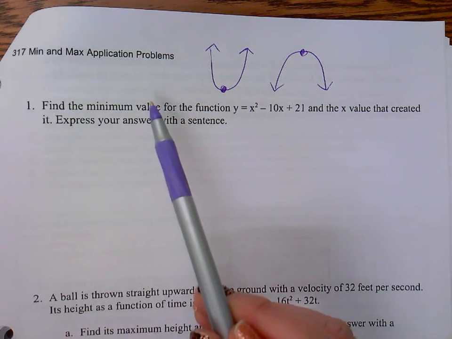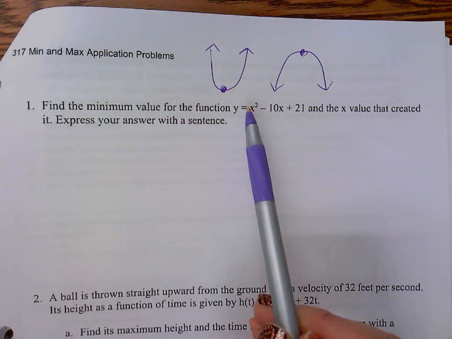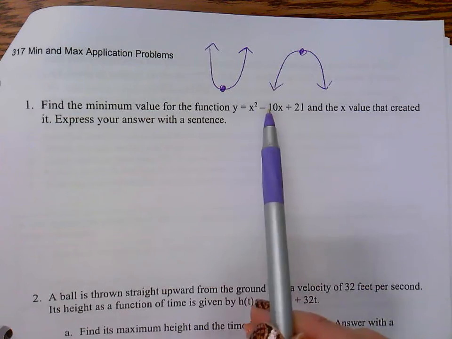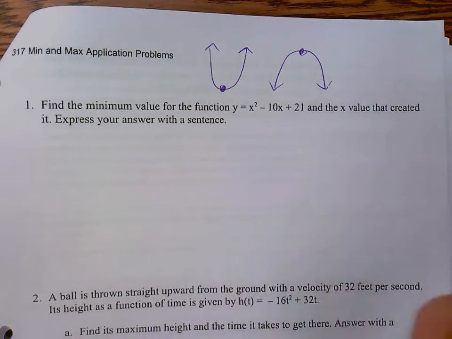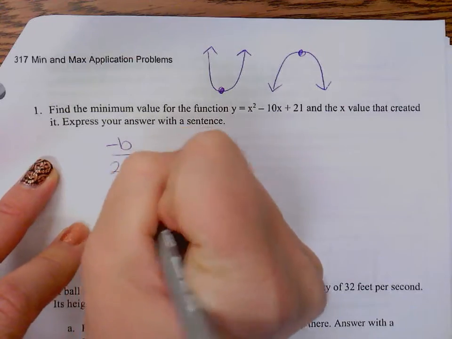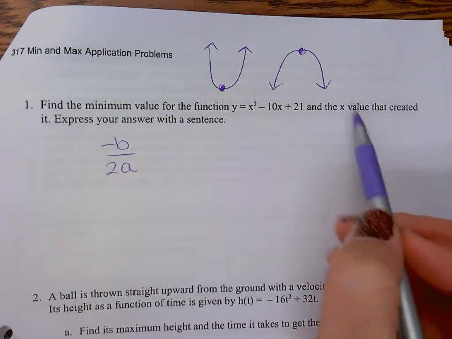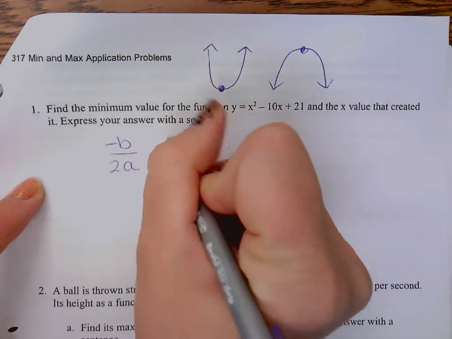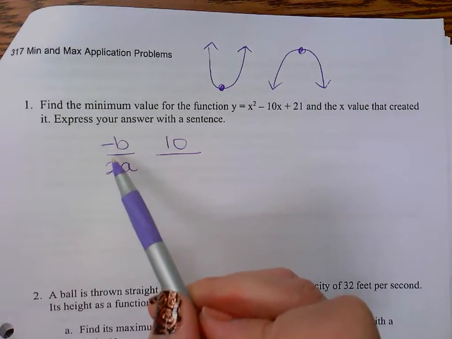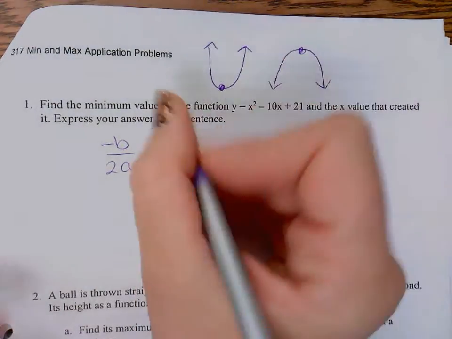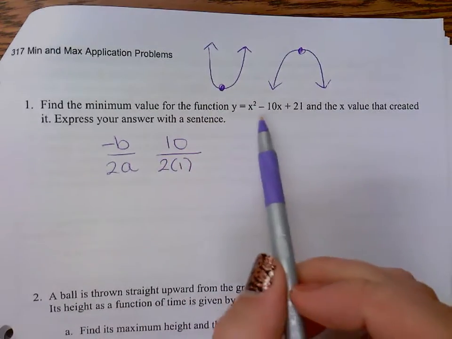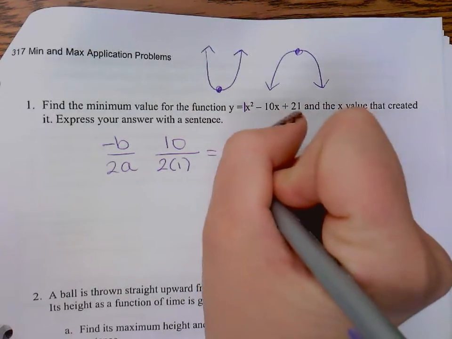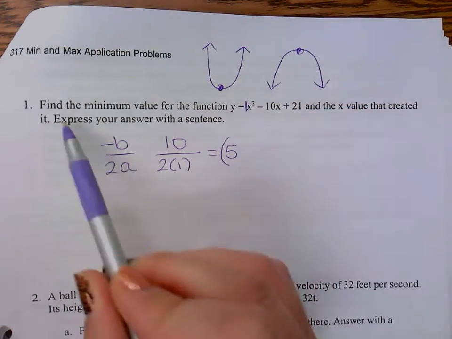So if I want to find the minimum value for this function and the x value that created it, we're looking for the vertex of this function. And this is in standard form, so we're going to use negative b over 2a to find the x value of the vertex. So the b value is negative 10, so I'm going to end up with positive 10 because this is the opposite of the b value. And I'm going to divide by 2 times 1 because the a value is 1. 10 divided by 2 is 5. So the x value that created the minimum is 5.